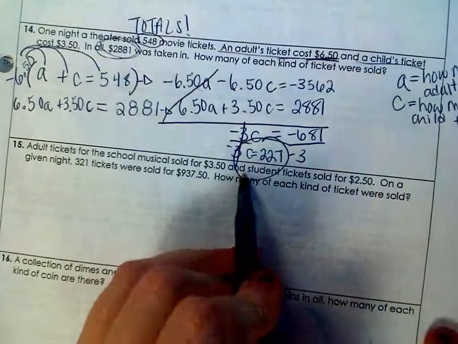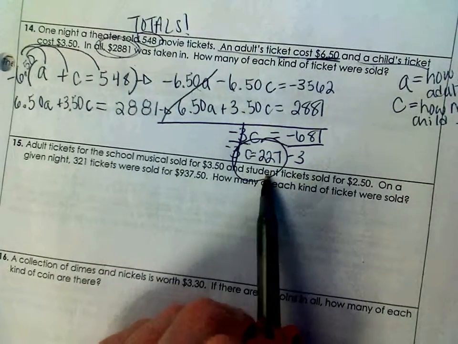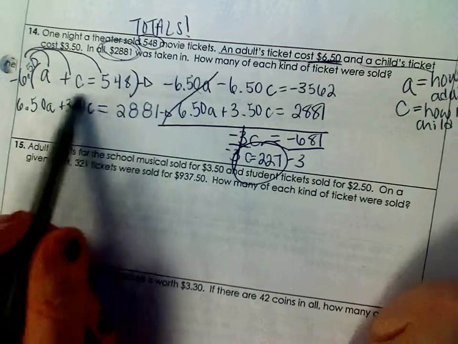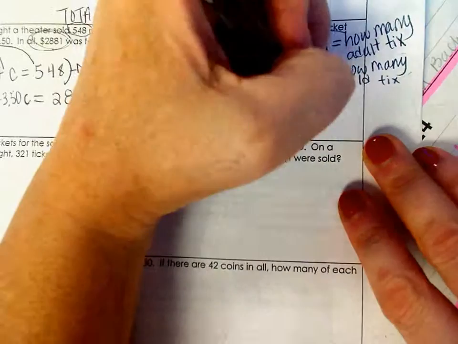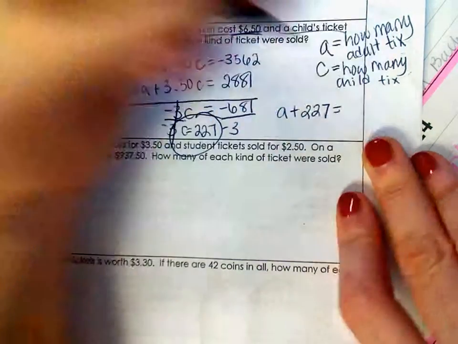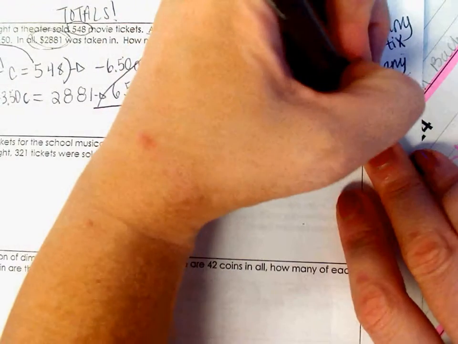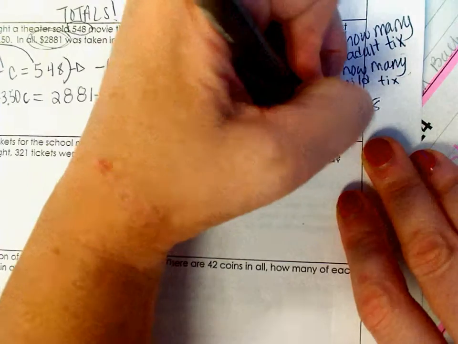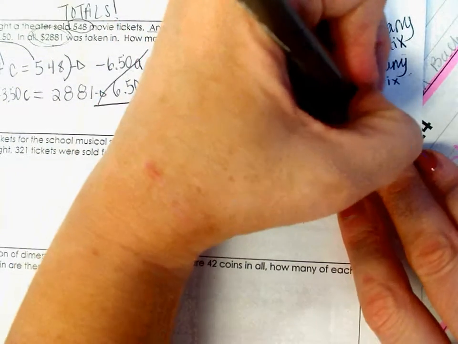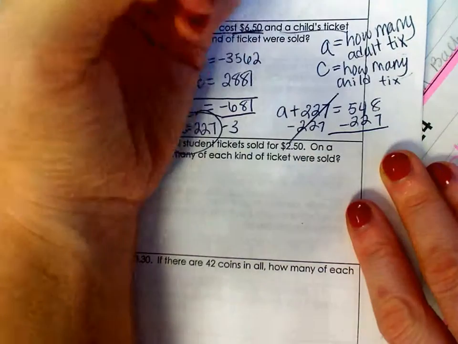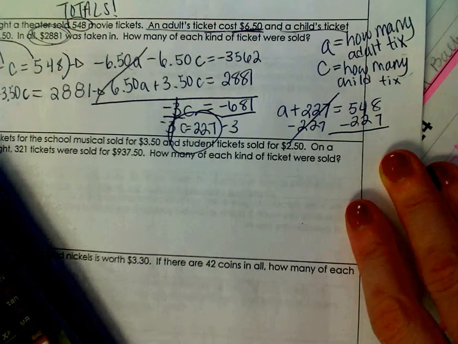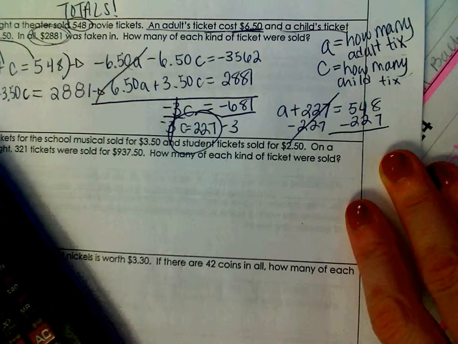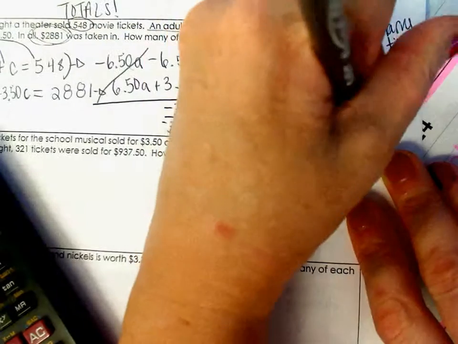So we know that they sold 548 tickets in all. So the adult tickets plus 227 child tickets added up to 548 tickets. So just subtract 227. 548 minus 227 is 321. So that's how many adult tickets they sold.